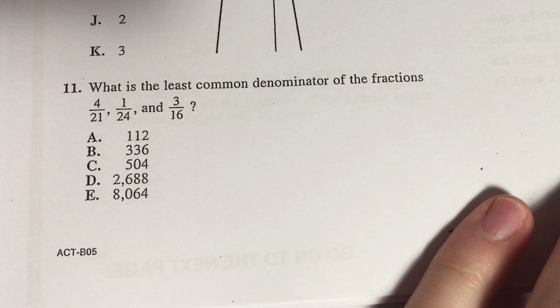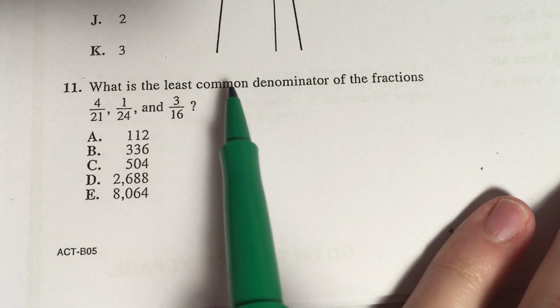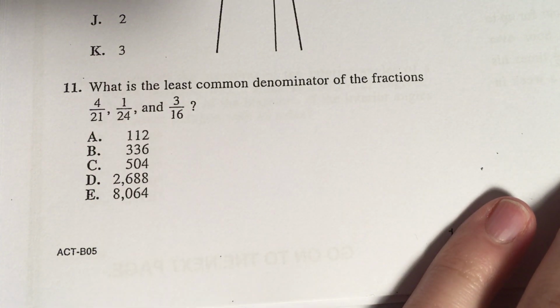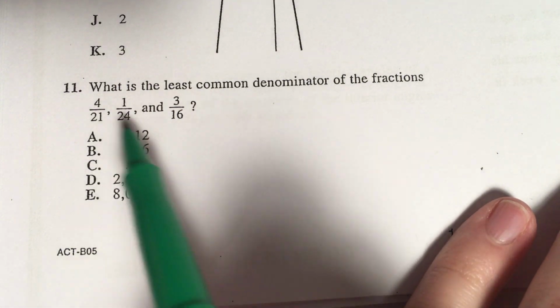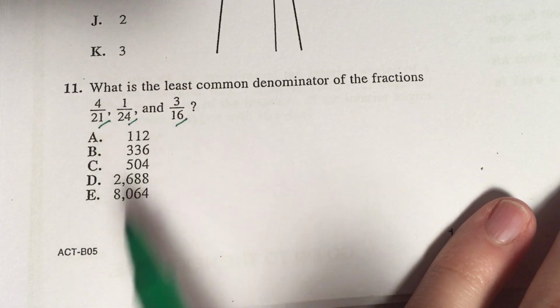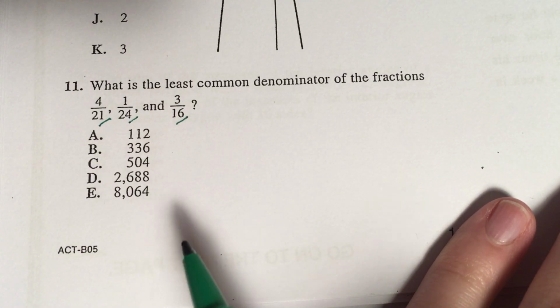All right, so number 11 says, what is the least common denominator of the fractions? And it gives 3 fractions here. So really what they're asking is, if I wanted to add these fractions together, I would have to have a common denominator. And I want to have the smallest one that I can.